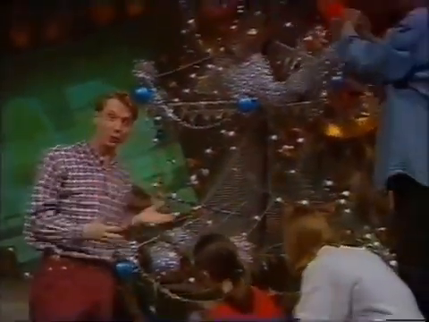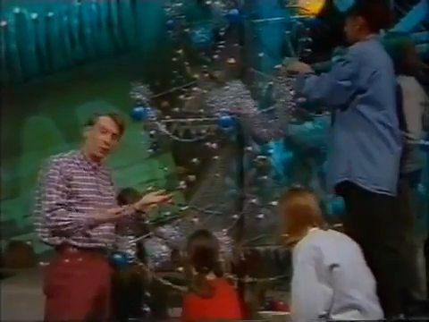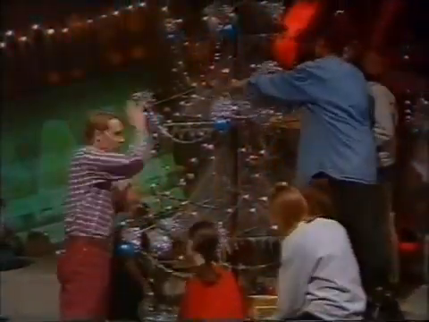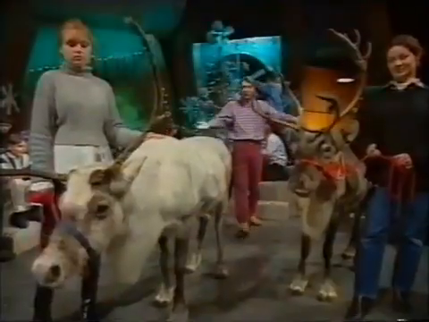Obviously, we've gone to a lot of trouble to make the studio look as Christmassy as possible. With the Bad Influence Christmas tree, we've got funky tinsel, we've got baubles, we've got birds, and of course, real reindeer. Very Christmassy, Andy, but I think the live reindeer might be slightly over the top.